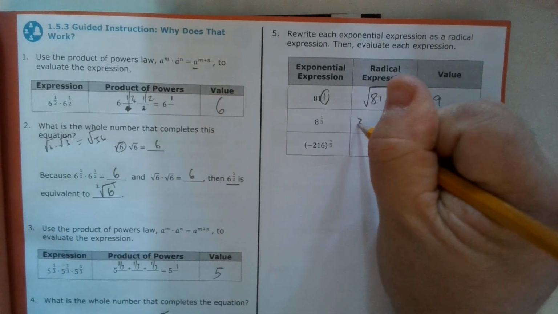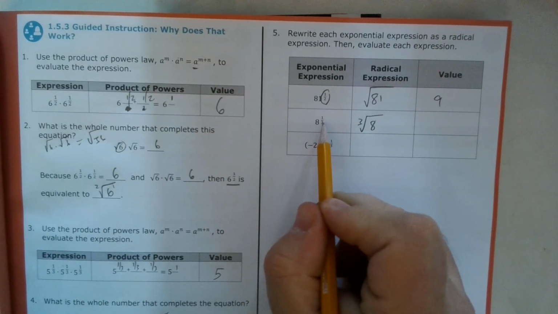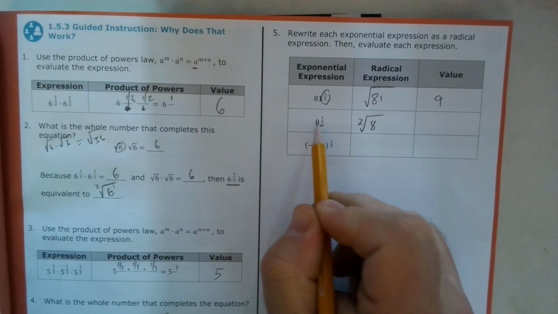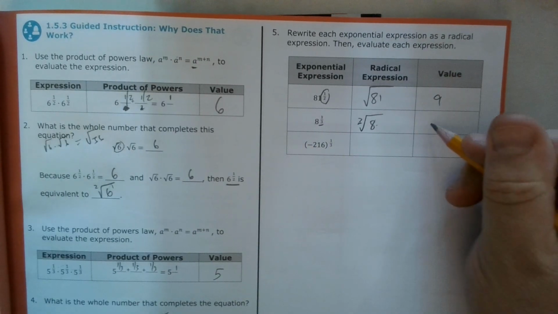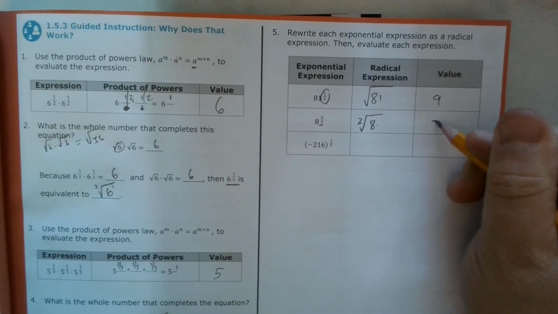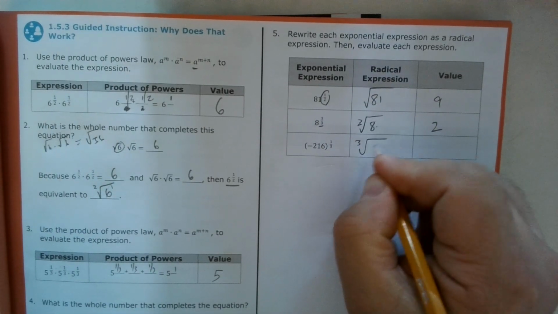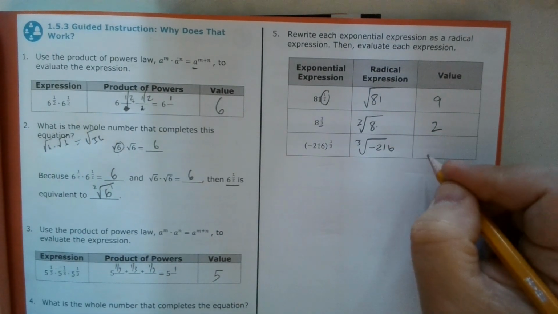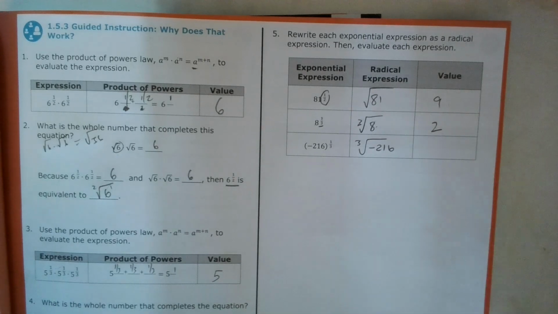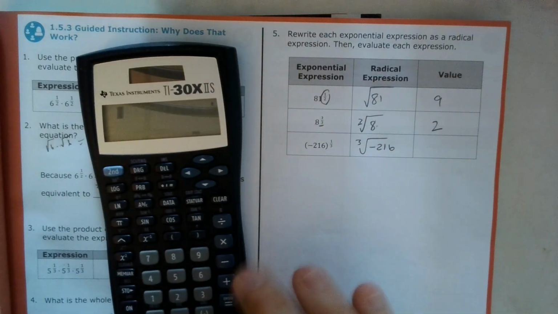Now this is going to be the cube root of 8 because we've got the 3 on the bottom, so it goes here, and the 1 is understood on the inside. 2 times 2 is 4 times 2 is 8, so your value is 2. And this is the cube root of negative 216.